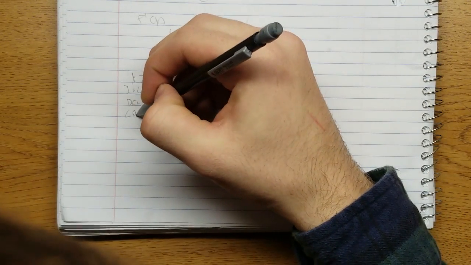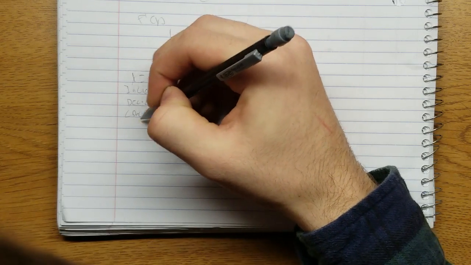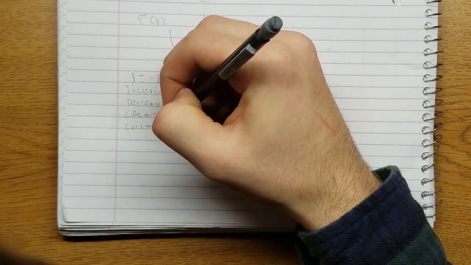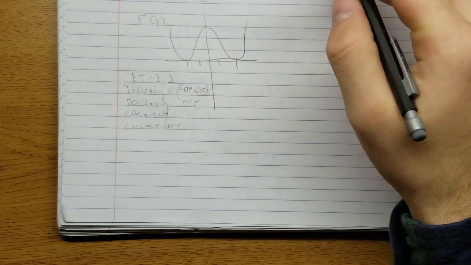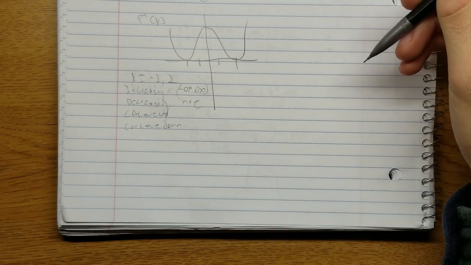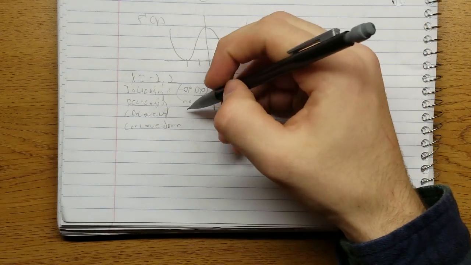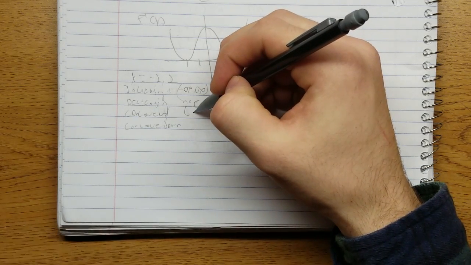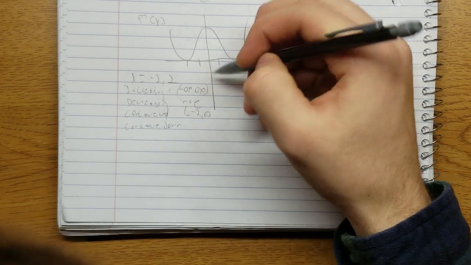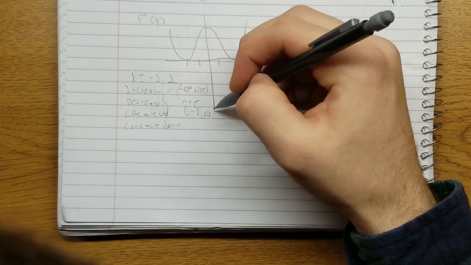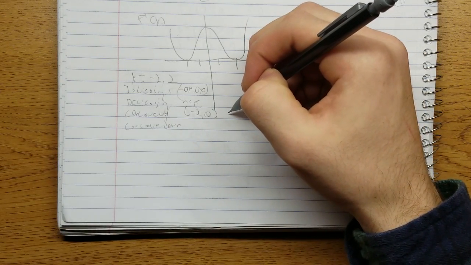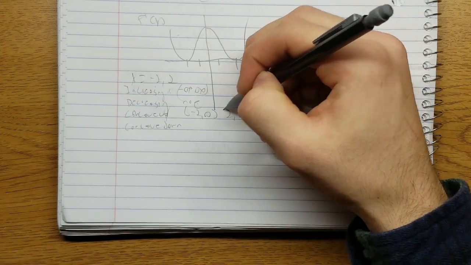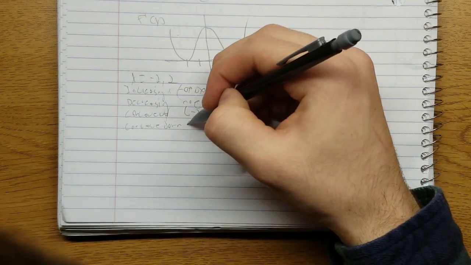We can find the concavity. So I know that it's concave up from negative 2 to 0 because it's increasing, and 2 to infinity because, again, it's increasing.